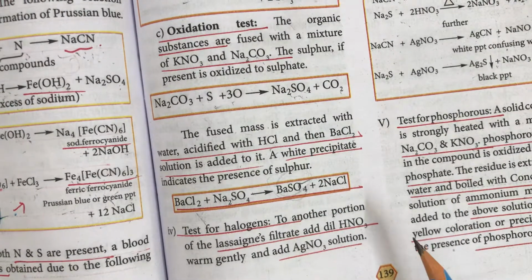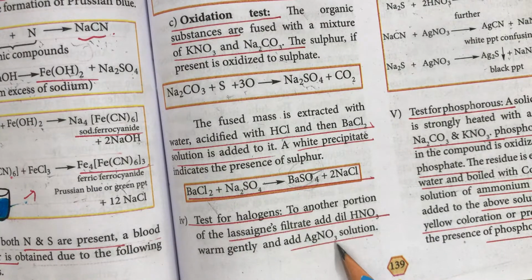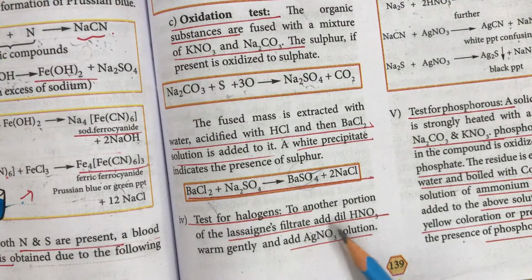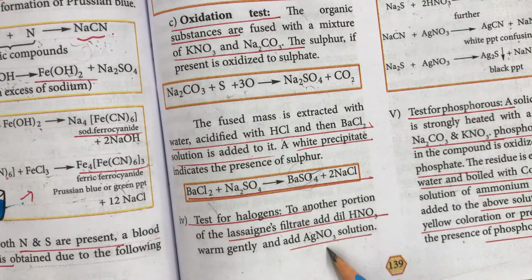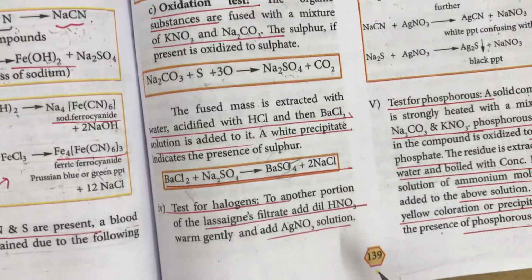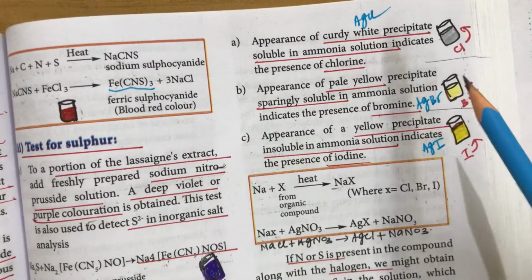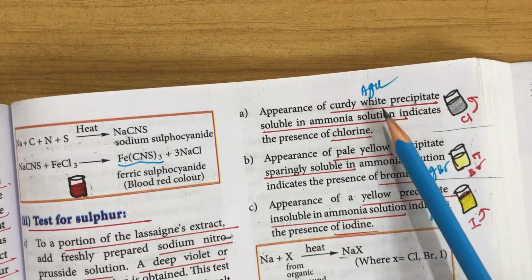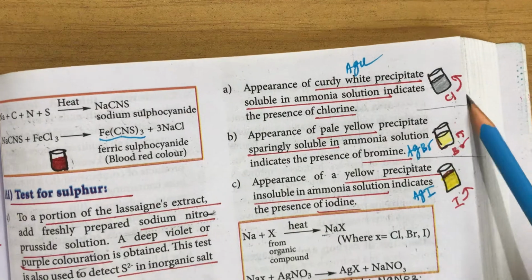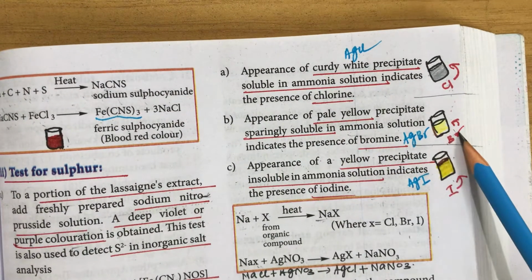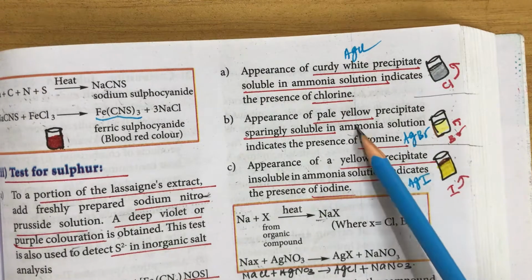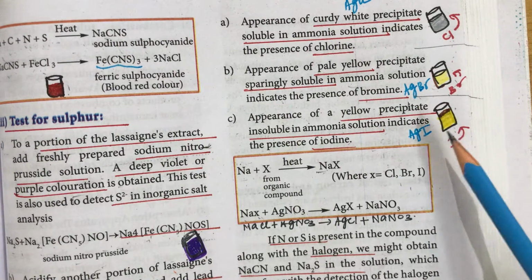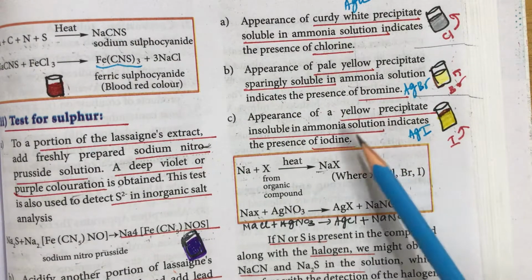That is the oxidation test. The next one is the test for halogen, the Lassaigne's test for identifying halogen. For that, the Lassaigne's filtrate is treated with dilute nitric acid and silver nitrate solution. If the organic compound contains the halogen chlorine, it forms a curdy white precipitate of silver chloride, showing the presence of chlorine. On the other hand, if it forms a pale yellow precipitate, it shows the presence of bromine. Otherwise, if it forms a yellow precipitate of silver iodide, it shows the presence of iodine.